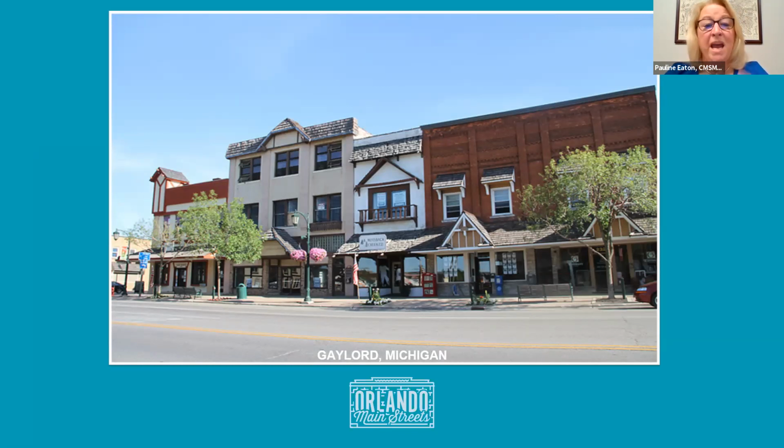And this was way before I ever got into historic preservation or Main Street. And he said, I'm going to take you to a place called Gaylord, Michigan. Now, this is downtown Gaylord, Michigan. If you've never been there, this is one of the hokiest places I've ever seen. And I'm sorry if there's anybody from Michigan or Gaylord, Michigan watching, but it's just the truth.